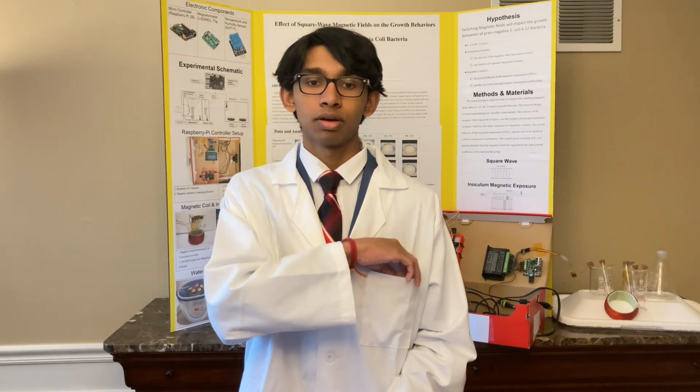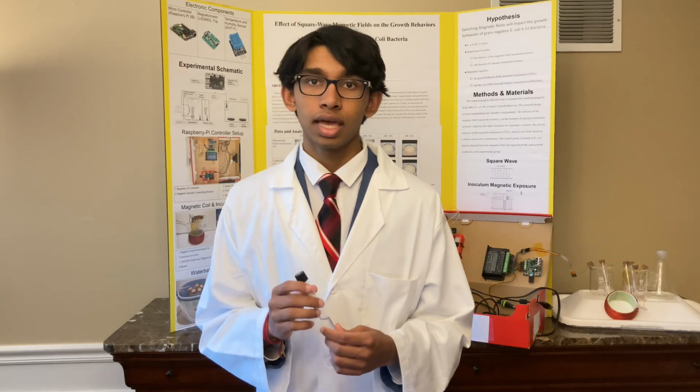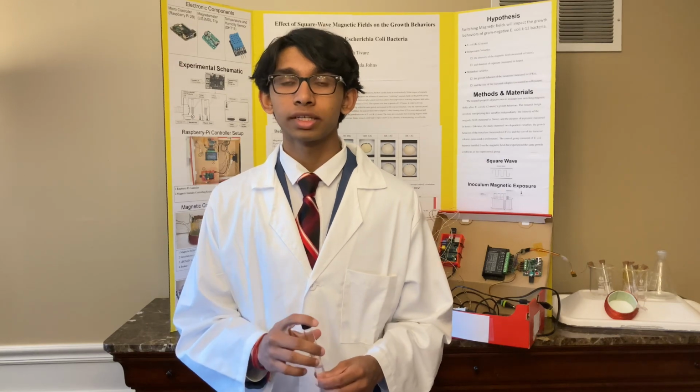Now for the limitations. One of the main limitations during my project was limiting myself to a single bacterial cell type, which was gram-negative Escherichia coli bacteria in the K-12 strain. And there's a huge difference in gram-negative and gram-positive bacteria in their cell wall functions. By limiting myself to one single bacterial cell type, I would need further research and data to make my conclusion for the gram-positive strains.